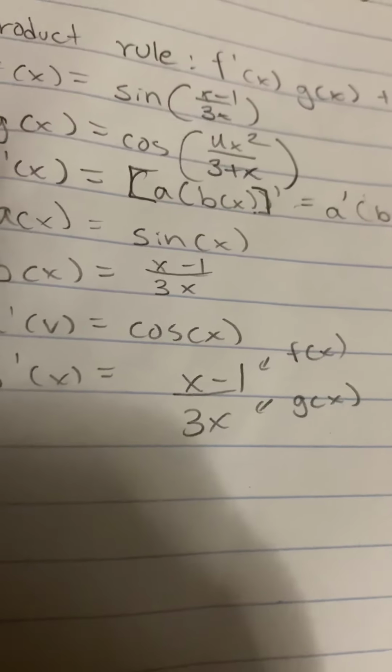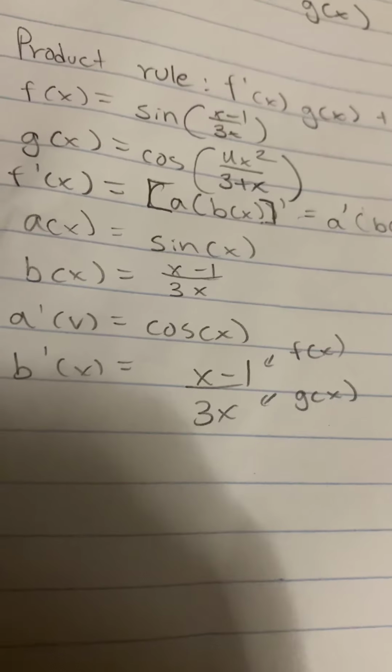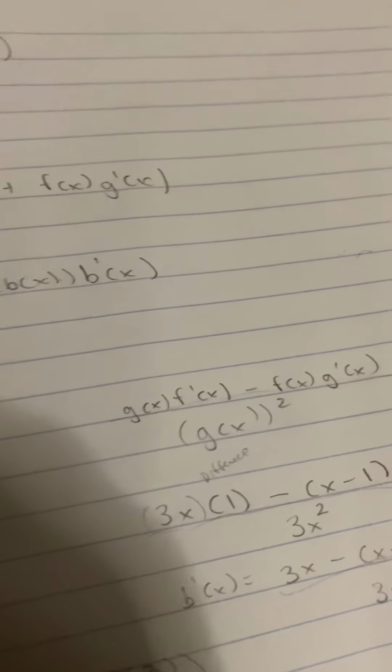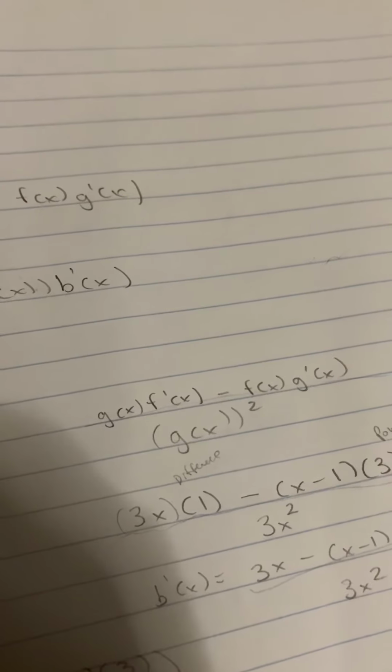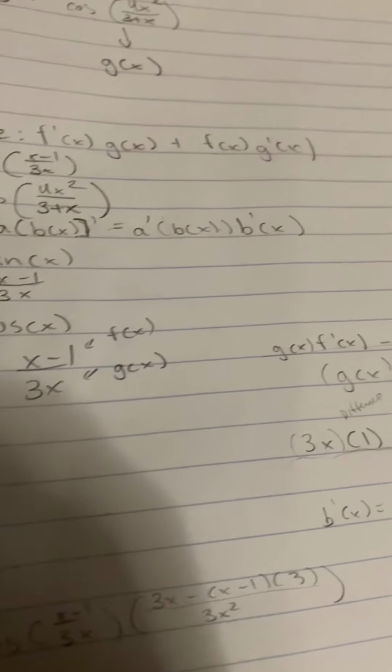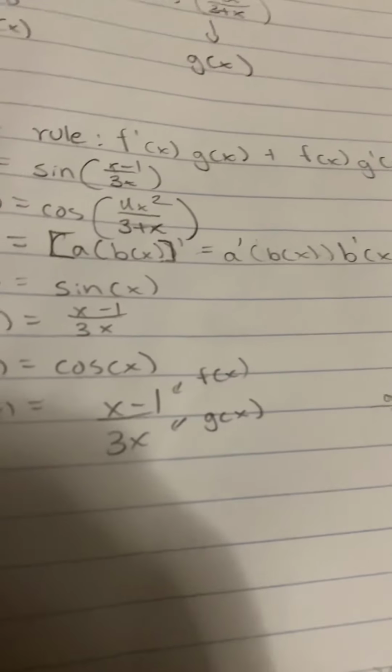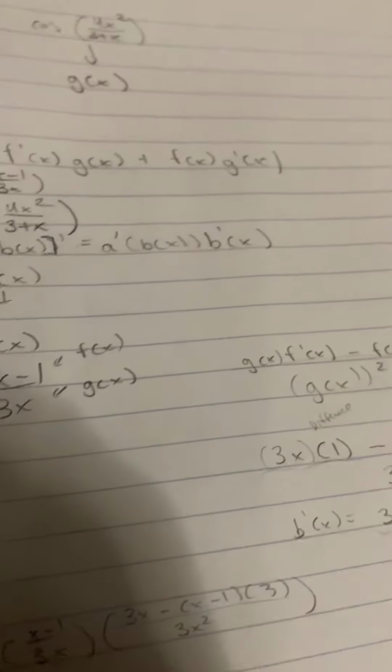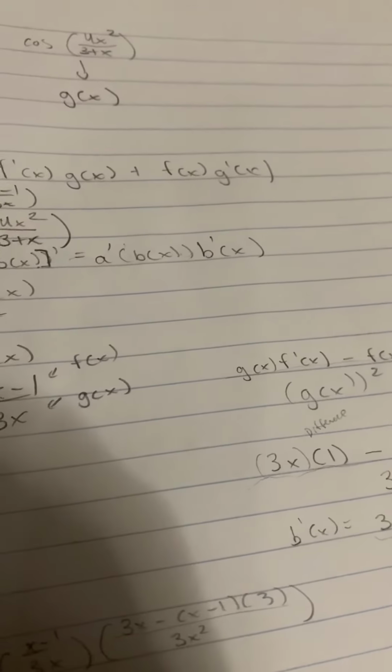So we got the top one, f of x, x minus 1, and the bottom one, 3x, g of x. The quotient rule is g of x times f prime of x, minus f of x times g prime of x, over g of x squared. So g of x is just 3x. f prime of x, for x minus 1, if you do the difference rule, some people call it the subtraction rule, is just going to be 1.